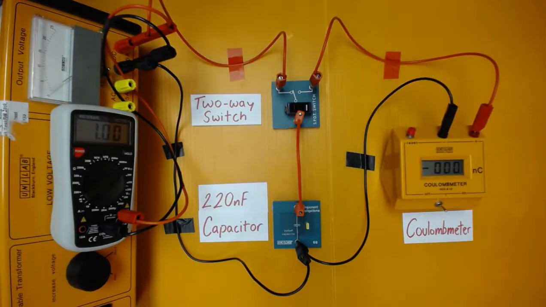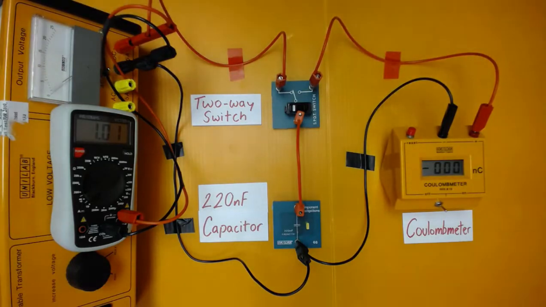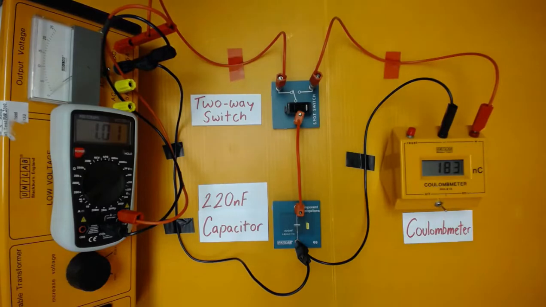With our output voltage at 1 volt, we move the two-way switch towards the power supply to charge the capacitor. To discharge the capacitor, we move the two-way switch towards the coulometer and record the charge. So it's 183 nanocoulombs.